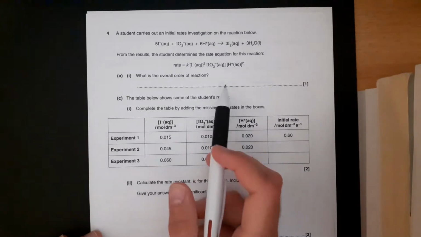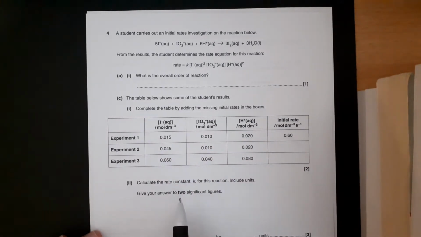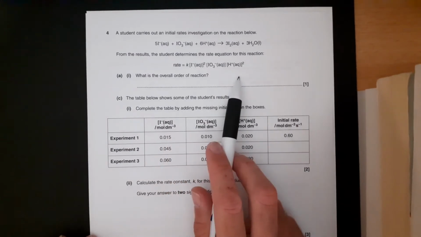In this question we've got some shorter answer questions compared to the longer one we looked at in the first video. This first one is asking us what is the overall order of reaction? And you can see that they've given us the rate equation here.